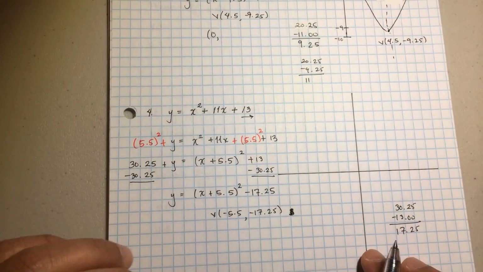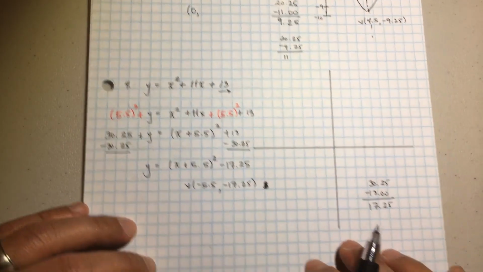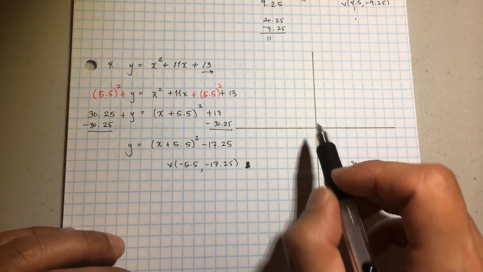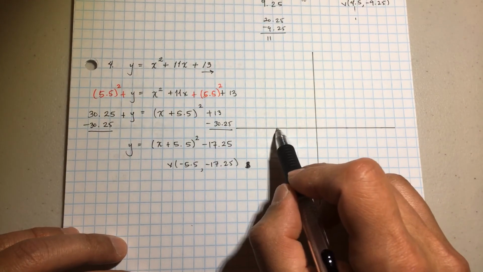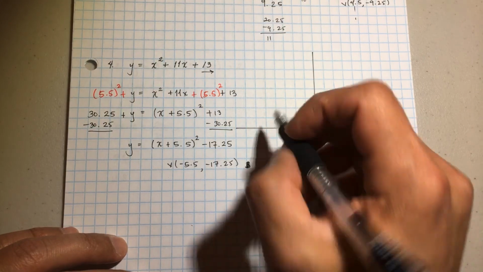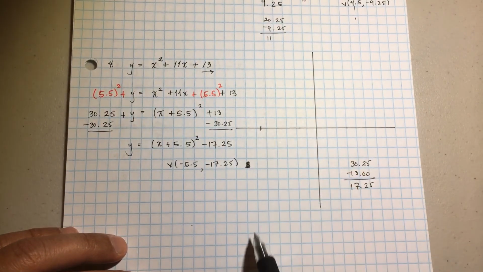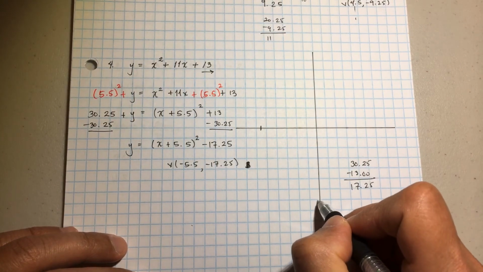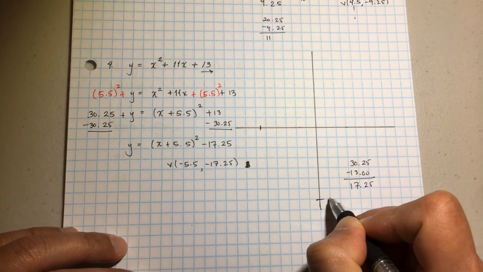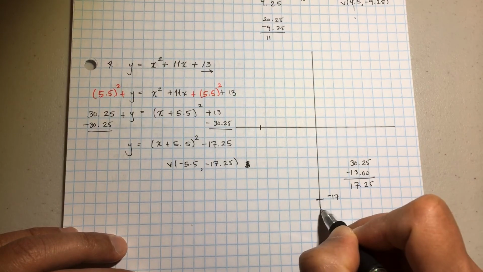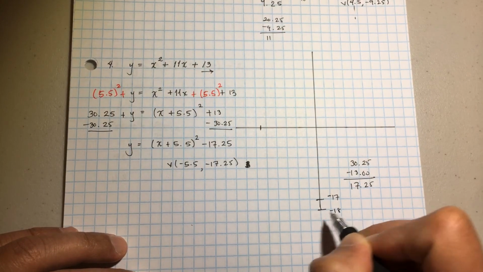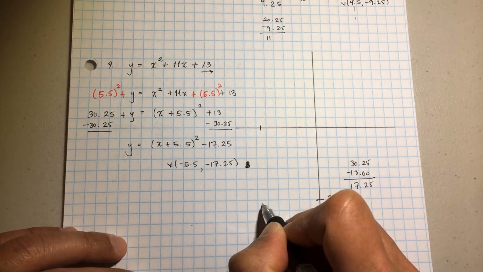Okay. All right. So now I can go ahead and graph it. Negative 5.5, 1, 2, 3, 4, 5 y medio. Negative 5.5 is right over here. Okay, so now I gotta go down 17 spaces, but I'm not gonna do 17. Let's say that one is negative 17. Okay, this is negative 18. So we're right about here.